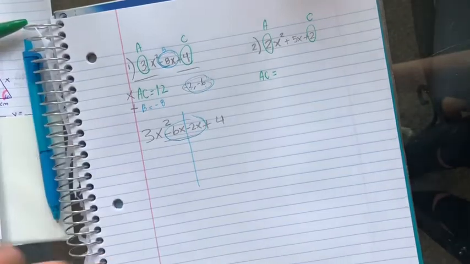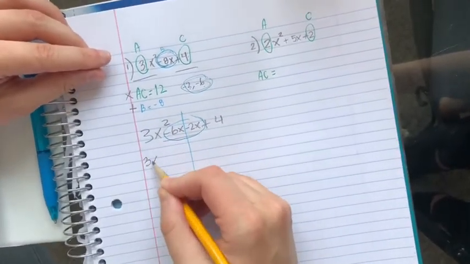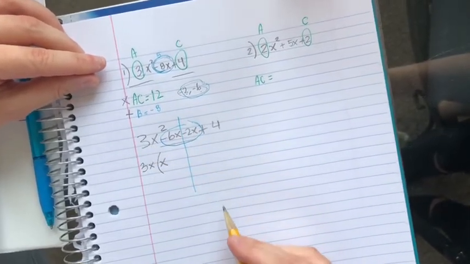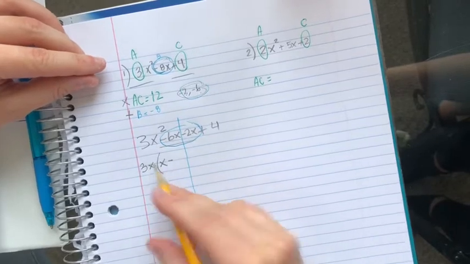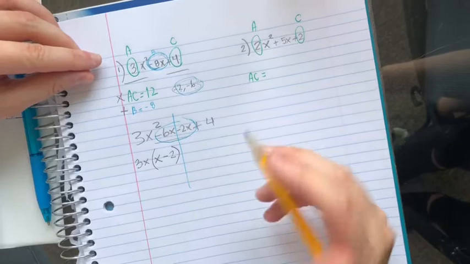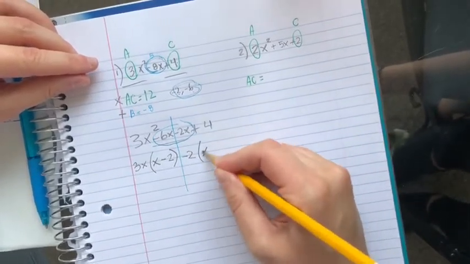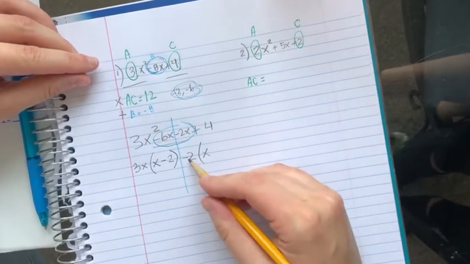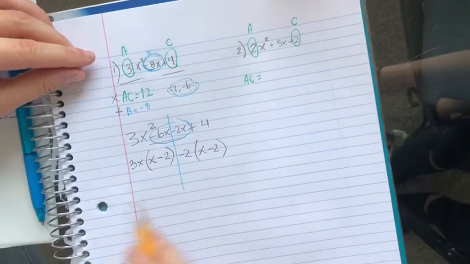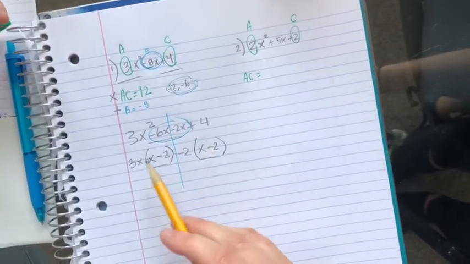So between 3x squared minus 6x, I can pull out a 3 and an x, right? So 3x times x is going to give me the 3x squared, and then minus 3x times 2 will give me the -6x. Now if I factor the right-hand side, I can pull out that -2. So -2 times x is going to give me the -2x, and -2 times -2 is going to give me the positive 4. Now notice when I factor this, I have matching expressions inside my parentheses. That should be a giveaway that you factored correctly.